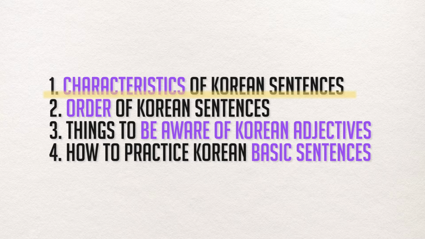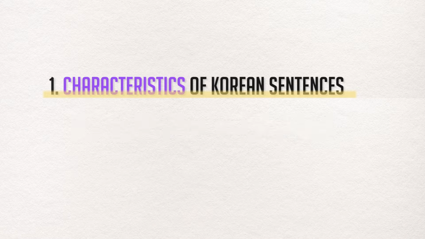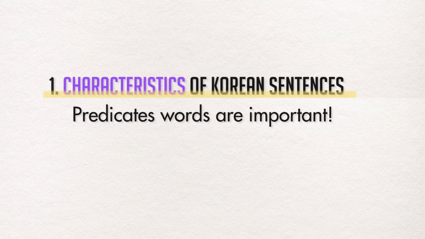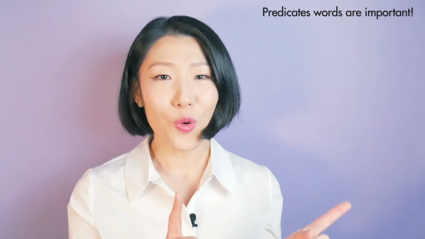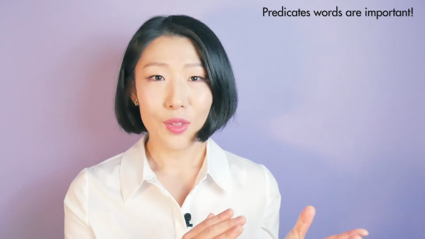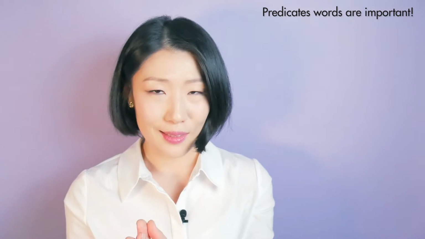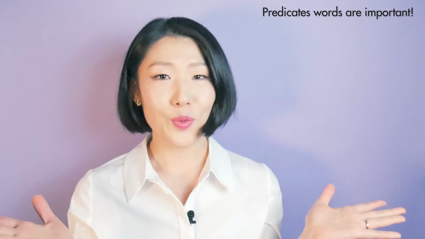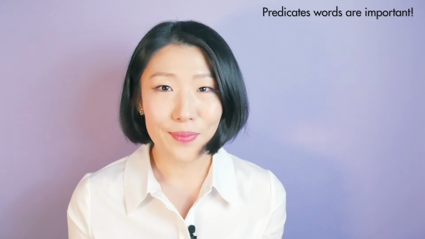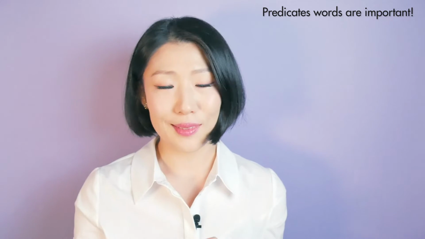First, the characteristic of Korean sentence is predicate words are important. I repeat this over and over again. The most important part of studying Korean sentence is the predicates at the end of the sentence. Then, why do I keep saying that predicate is important all the time? Okay, tell me just 2 reasons.